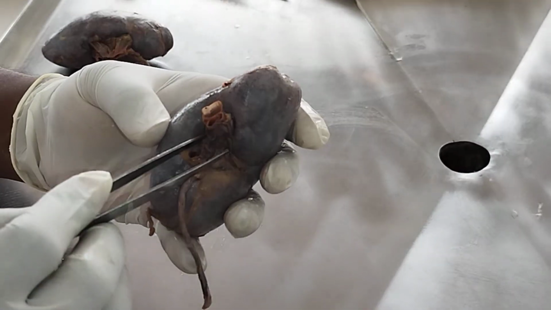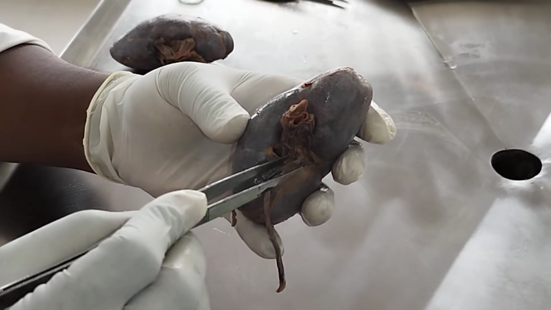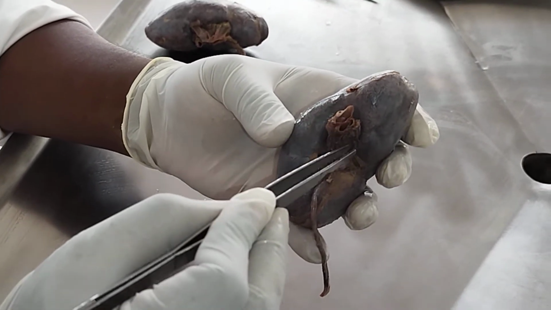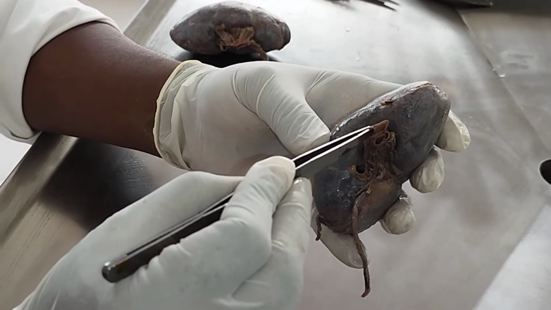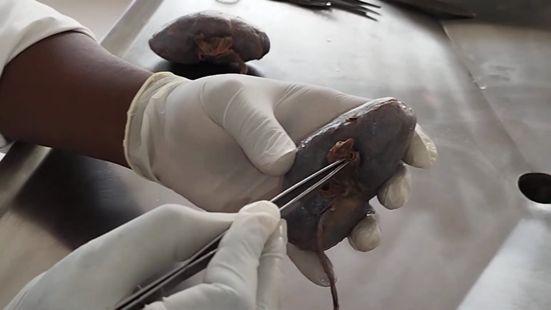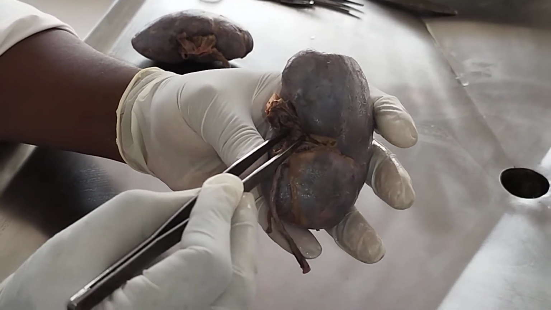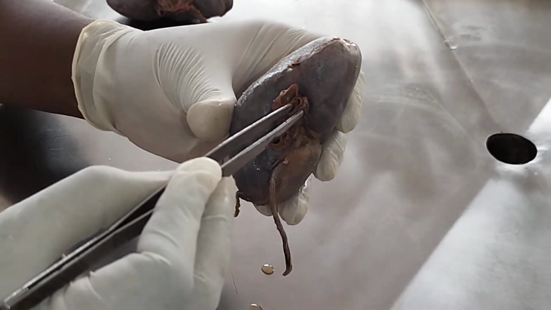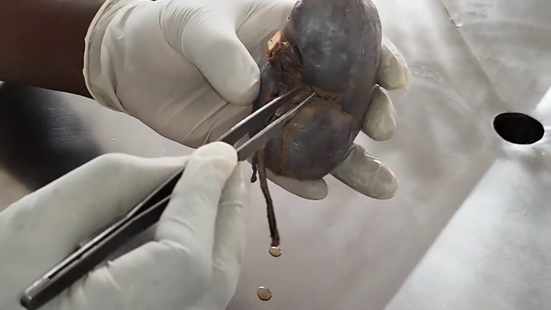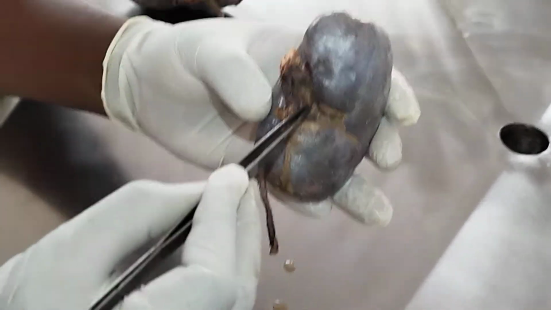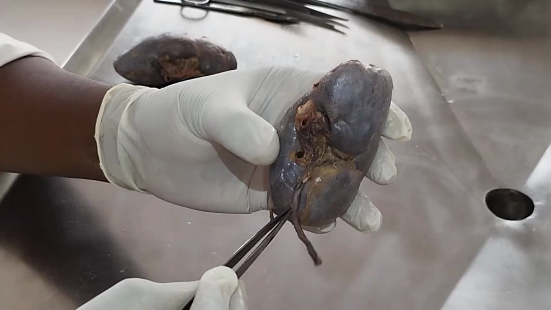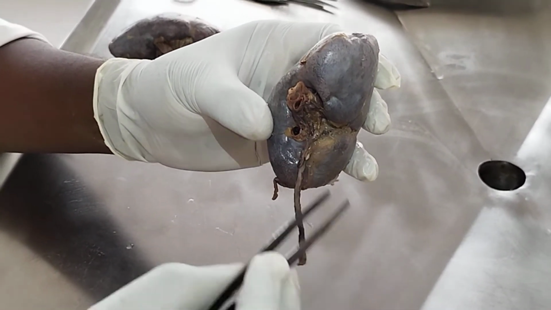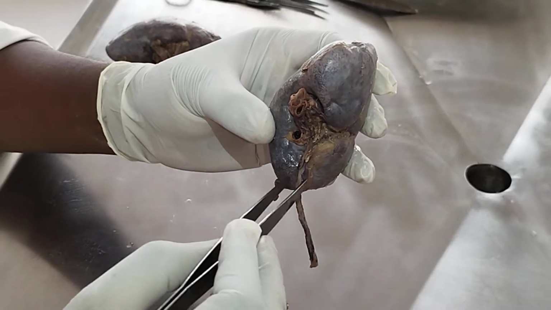Now the structures of the hilum are very important, as I already described. The structures of the hilum of the kidney from anterior to posterior are: first one is the renal vein, second is the renal artery, and third one is the renal pelvis. So anteriormost is renal vein, next posterior to that is the renal artery, more posterior is the renal pelvis. From the renal pelvis the ureter continues downwards. So the direction of the ureter is also important.